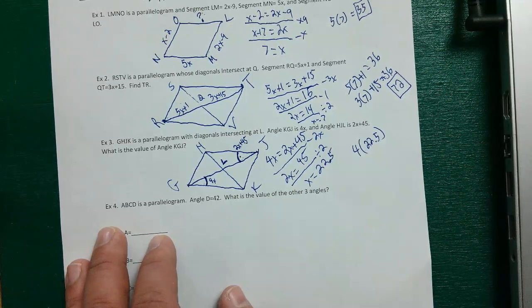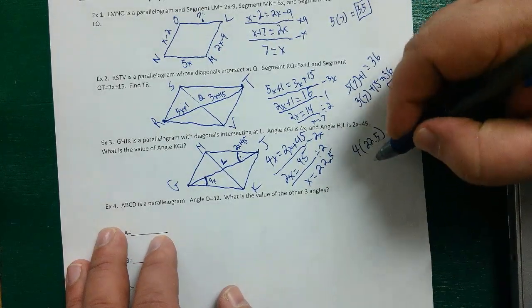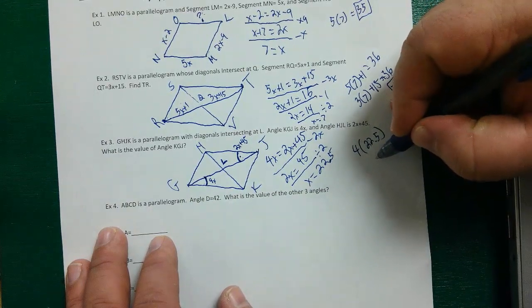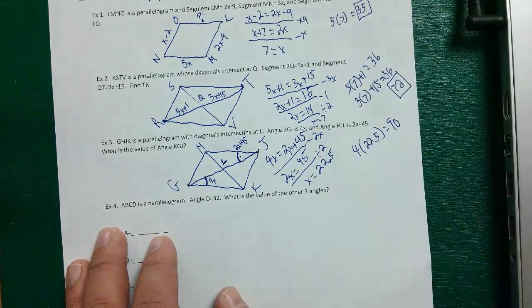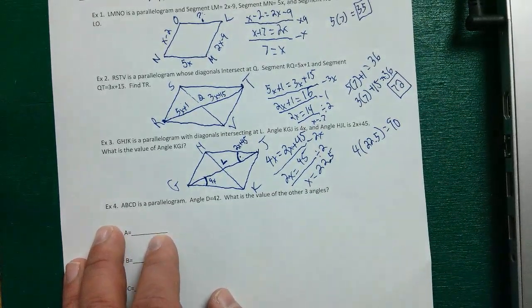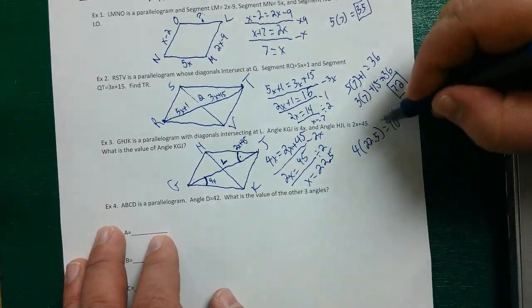Oh, wait, yeah, that would actually be a 90-degree angle. That's crazy, but all right, that works. So the answer is going to be 90 on that one. I sure hope I didn't mess that up somewhere. I'm pretty sure I didn't.